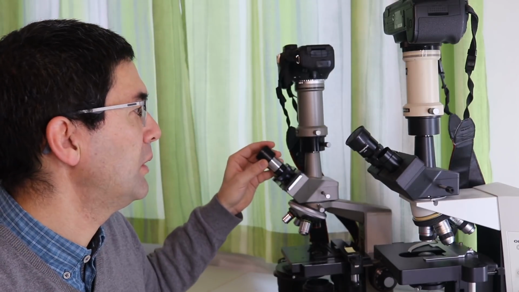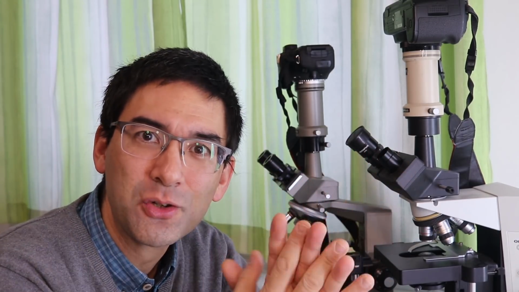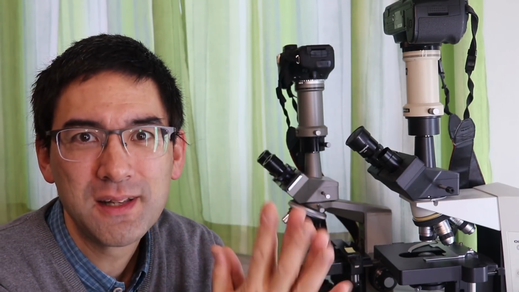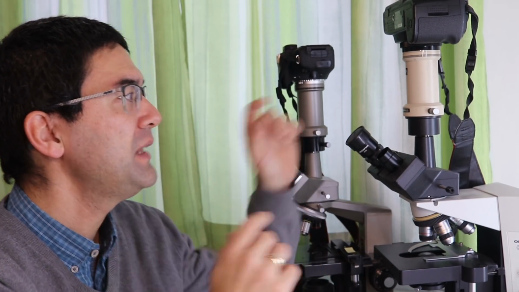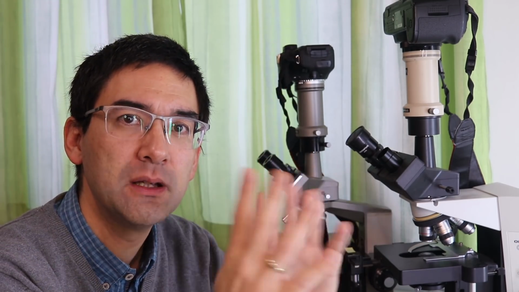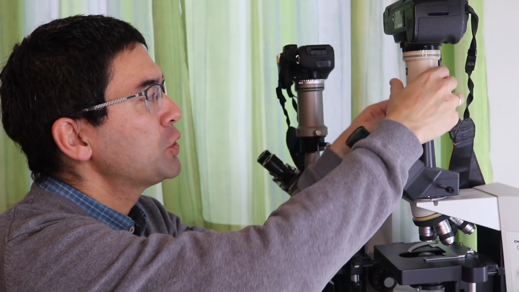Okay, so what else do I want to say? There are also eyepieces, so-called special purpose eyepieces. Actually, you shouldn't call them eyepieces. I like to call them photo projection oculars, or some people call them photo eyepieces. And not every microscope has this, but some manufacturers, especially if your microscope is not manufactured anymore, like for example these here, have special purpose eyepieces.